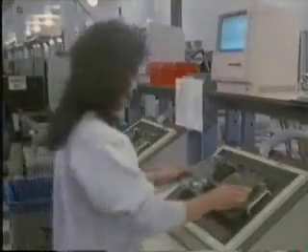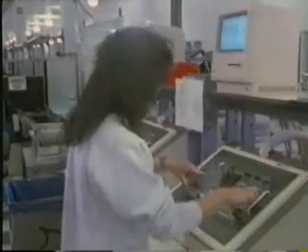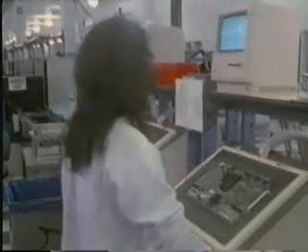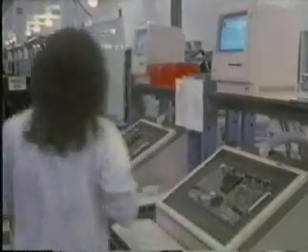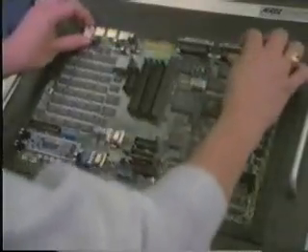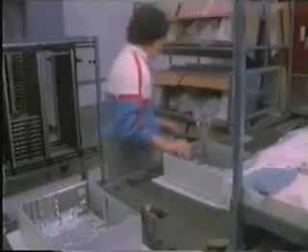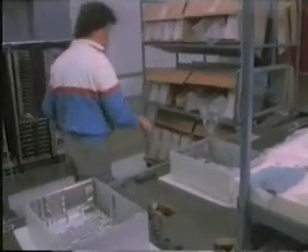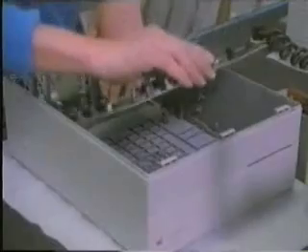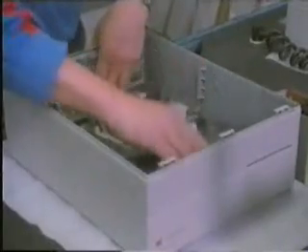The boards go on to be washed to remove contaminants and any remaining flux before they are electrically tested. Once they have passed their test, they move on to system assembly. The boards are placed in a computer casing.